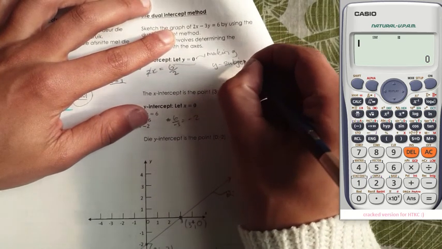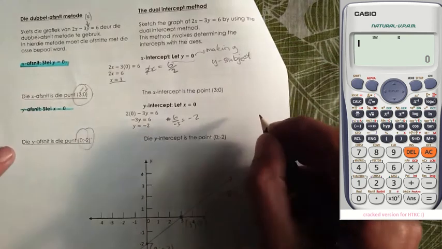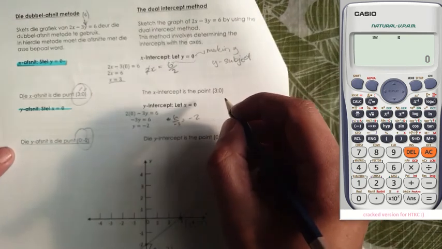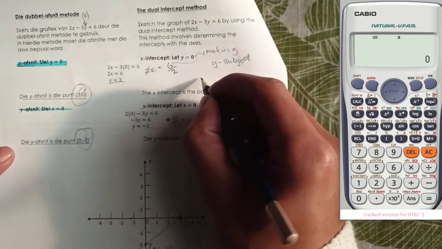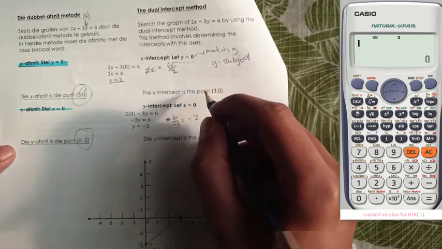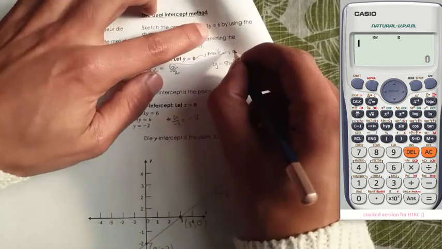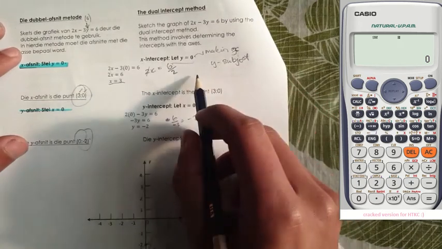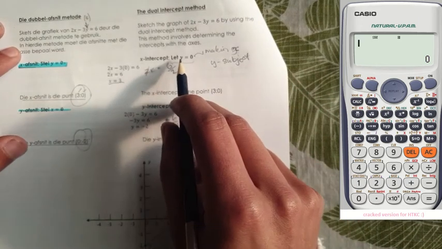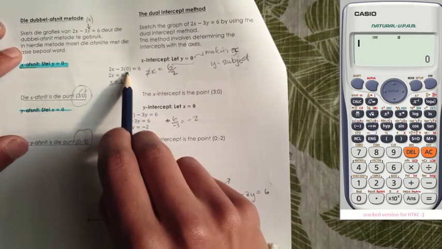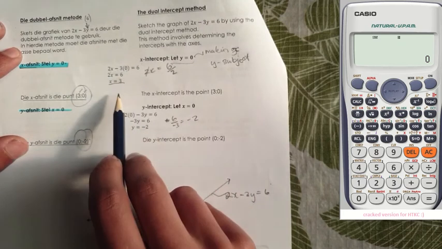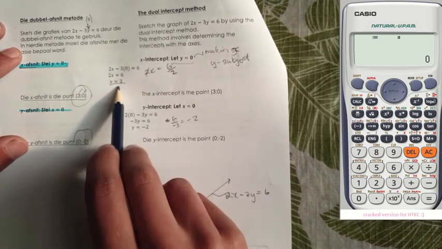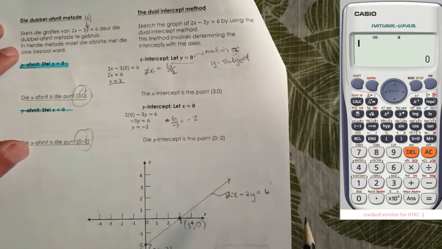That means that we want to make X the subject. So how do we do that? We put Y equal to 0, and by doing so, we get X alone on the one side, and then we solve the equation.